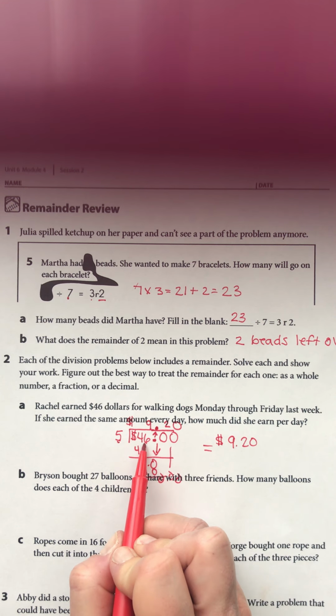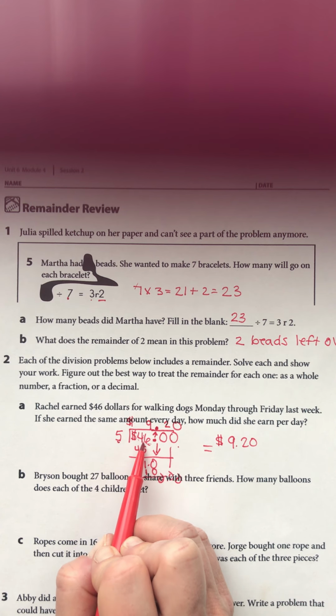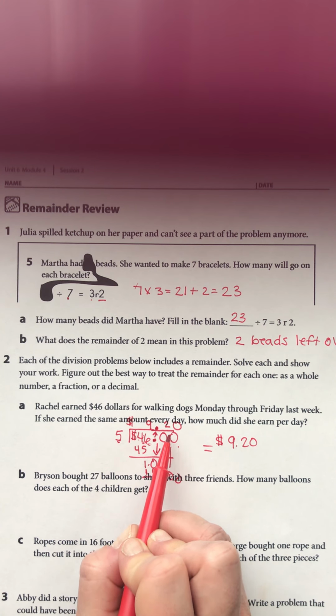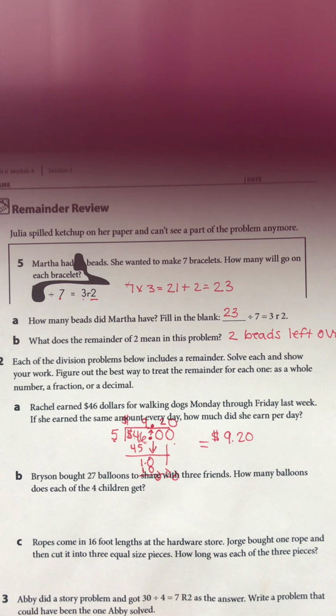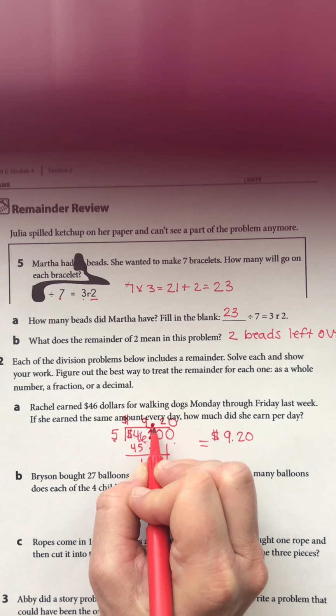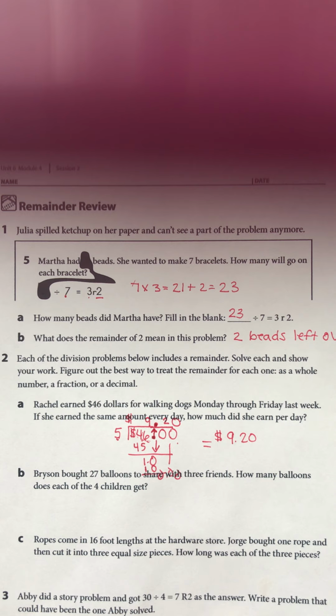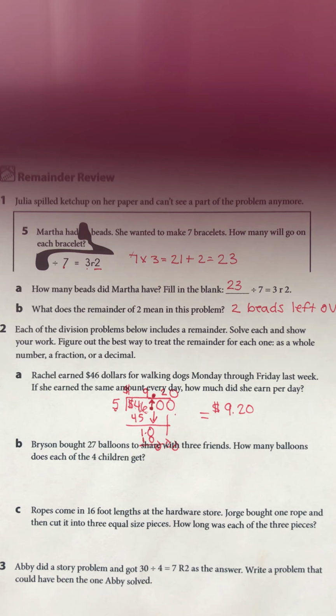So the way we wrote this problem, $46 is 46 decimal 0, 0. And then we just work through it like a normal long division problem. Always put your decimal mark right above it. You can do that right away. All right. So each day she earned $9.20.